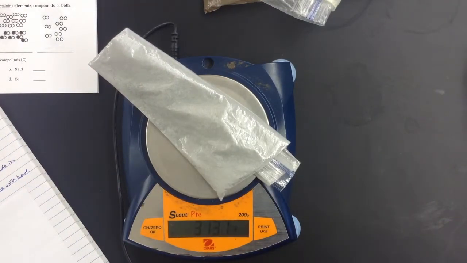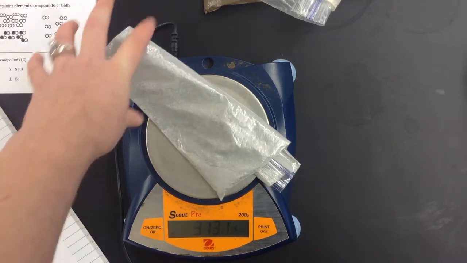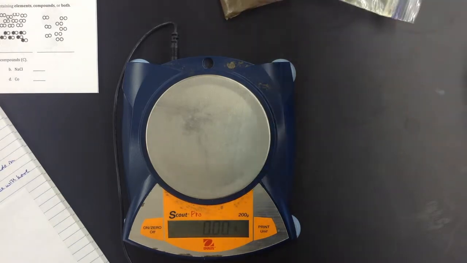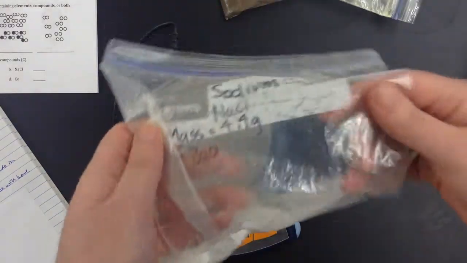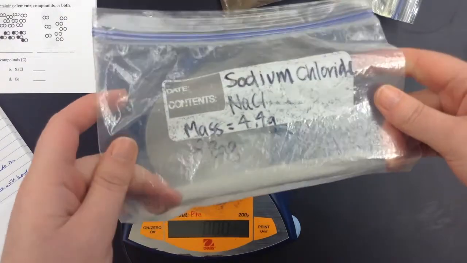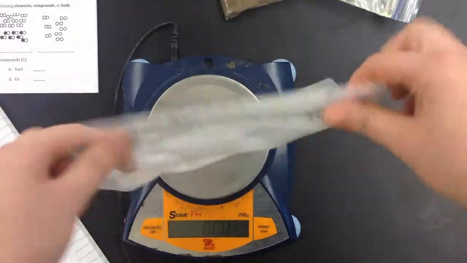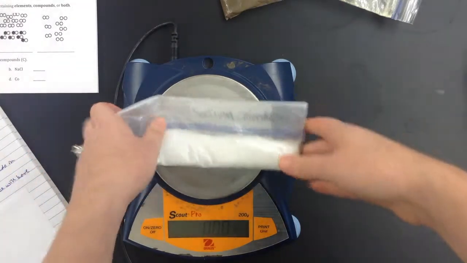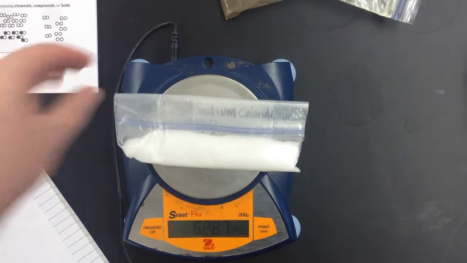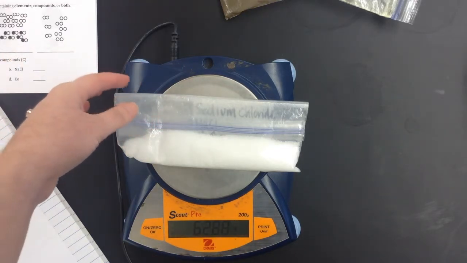Mass of the aluminum plus the bag is 31.31 grams. Then we have sodium chloride. The mass of the bag is 4.4 grams. Mass of the bag with the sodium chloride is 62.87 grams.